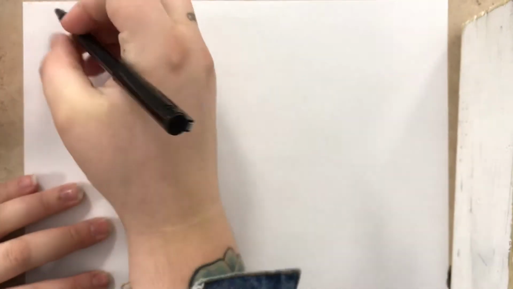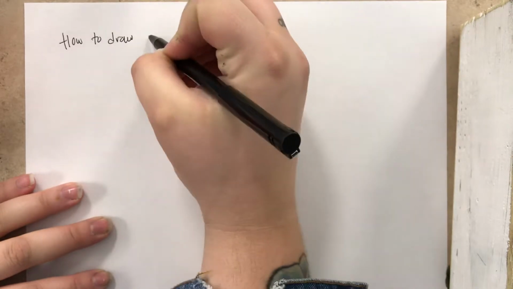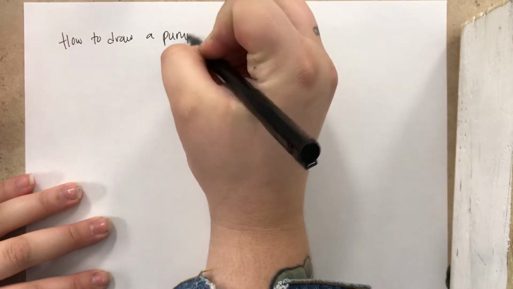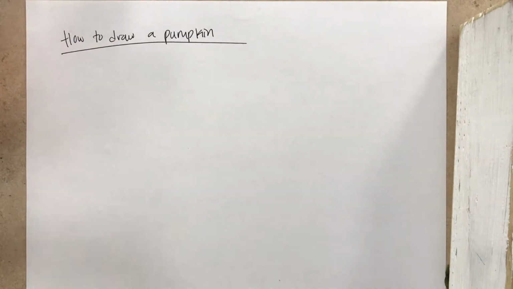Okay, so today we're going to do how to draw a pumpkin from direct observation. That means you're looking at the object directly and sketching it out.